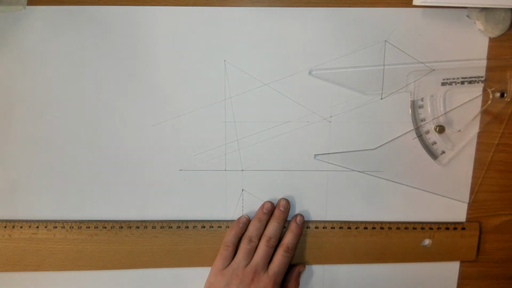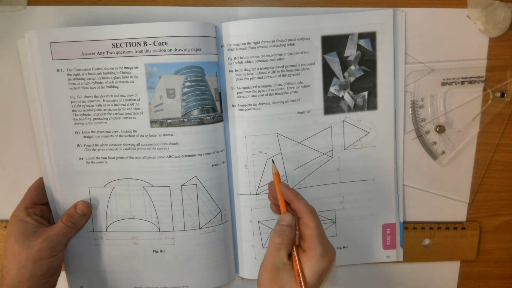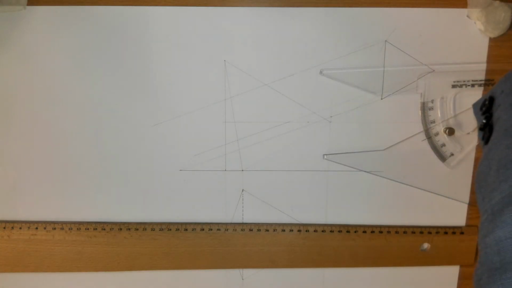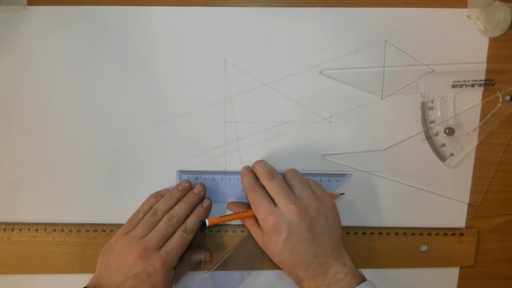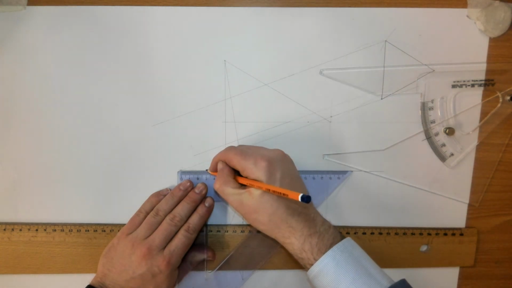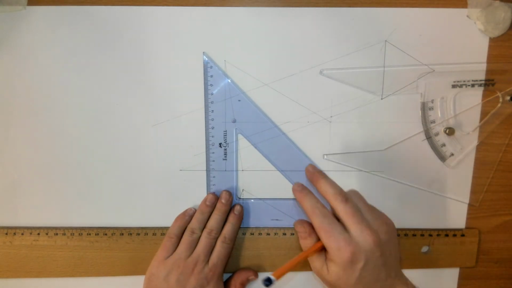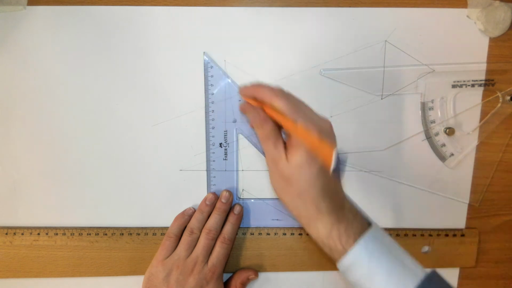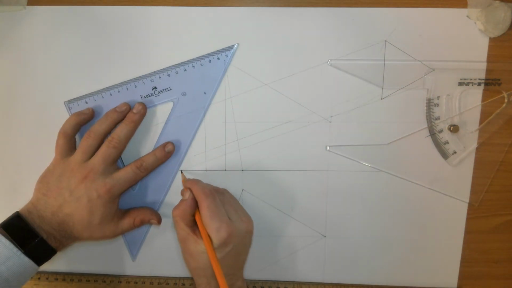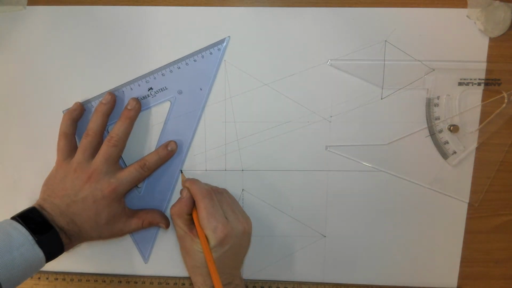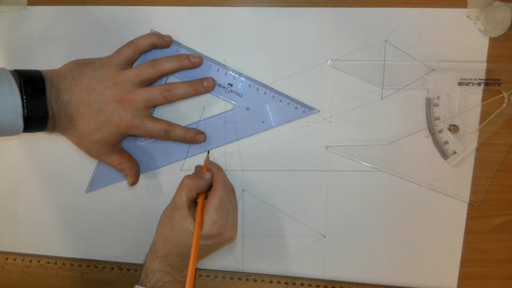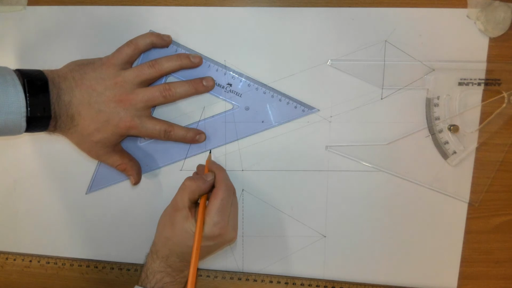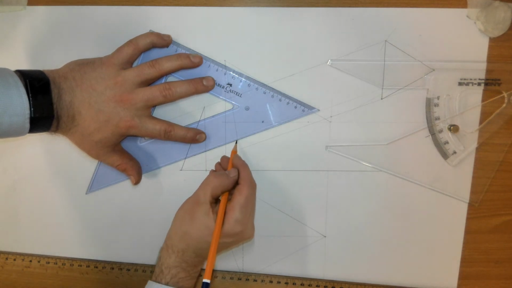Okay, now this is over 30 and up, so I'll go over 30 and up. Just extend on that line.